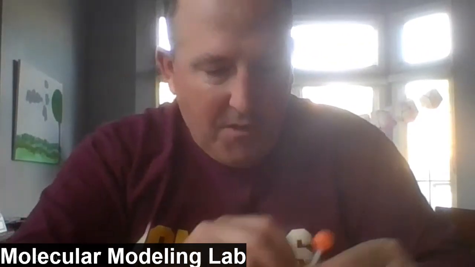Okay, number 9, SF6. So this one, we're going to use a yellow ball. And this time, our geometry is octahedral. So the last two, SF6 and PF5, were the molecules that violate the octet rule by having more than 4 bonds around the central atom.